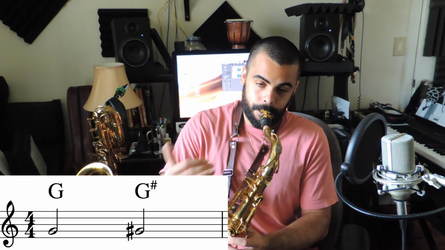For example, I'm going to play G natural. If you're playing piano or guitar, this is F for you. And then I'm going to go up a half step. So I'm going to play G sharp. And I want you to listen to the difference. So I went from G natural to G sharp.